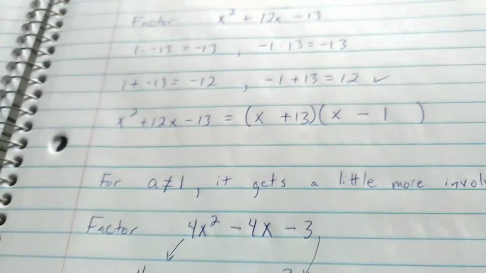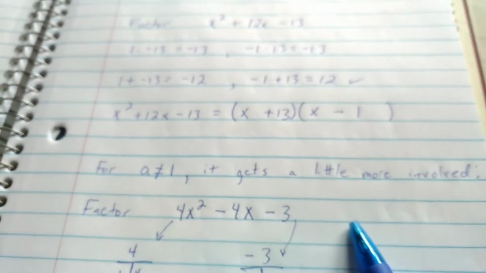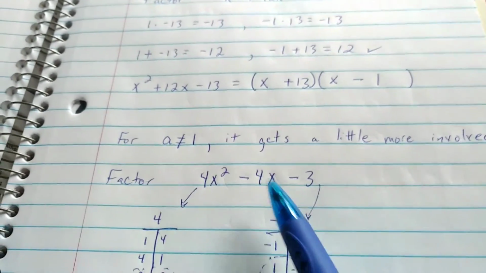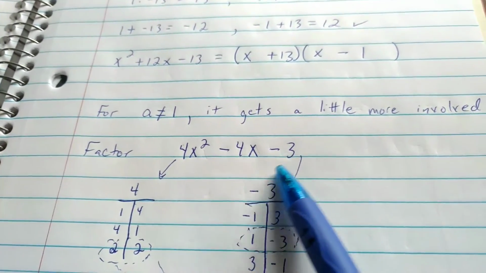Now we're going to get into something that's a little bit busier. That is for lead coefficient not 1. And it might get a little bit more involved, but we can handle it. Let's factor 4x squared minus 4x minus 3.